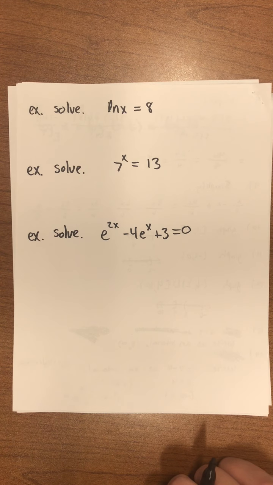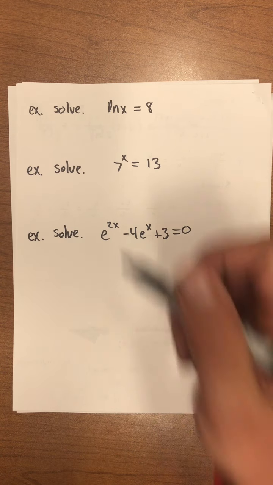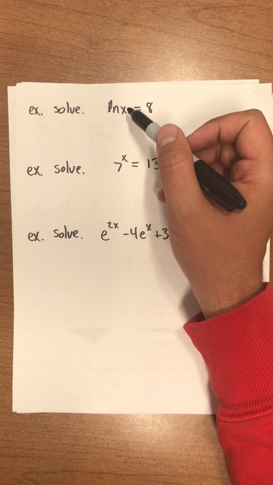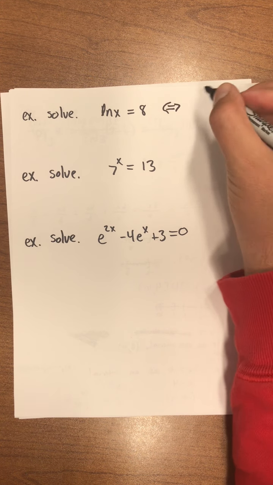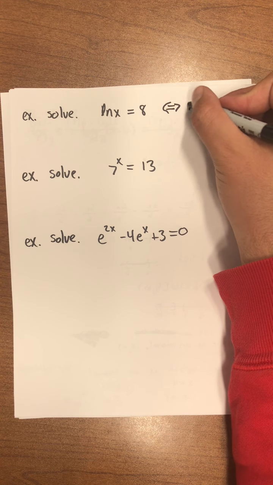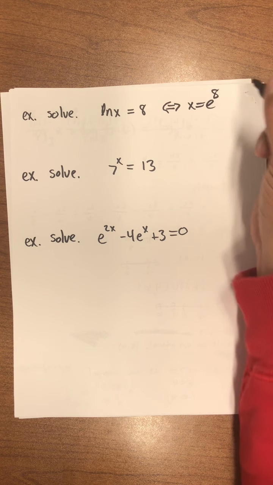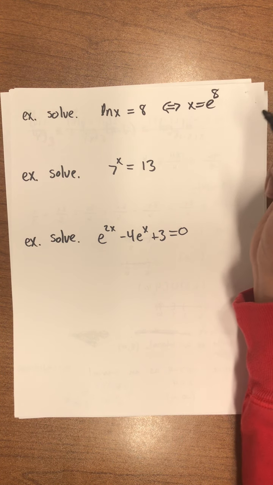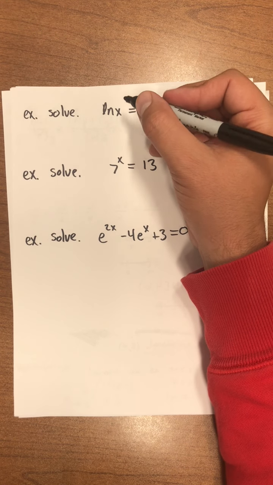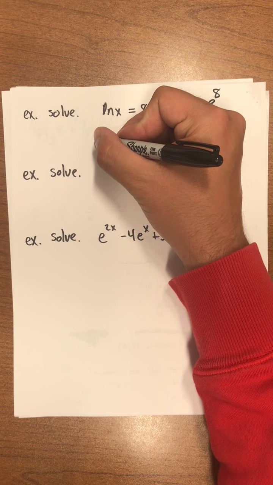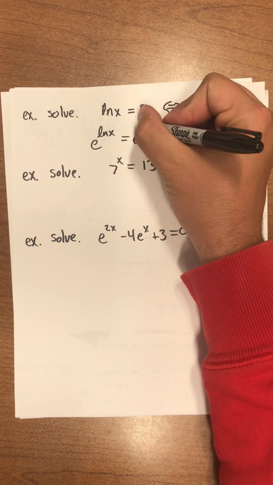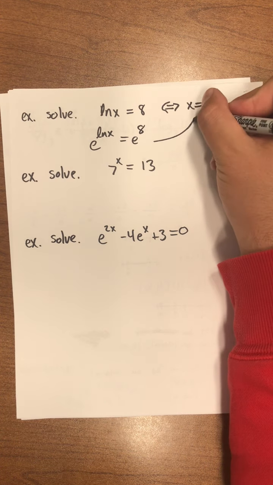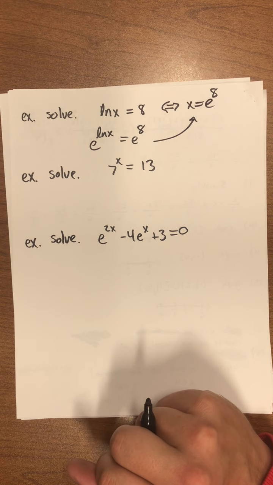Okay, now let's solve the natural log of x equals 8. Remember that natural log of x is log base e, so if we transform this to an exponential equation, we would have x equals e to the 8th, and that's the answer. We can also think of it as exponentiating both sides, so e to the ln of x equals e to the 8th. Either way you want to think about it.